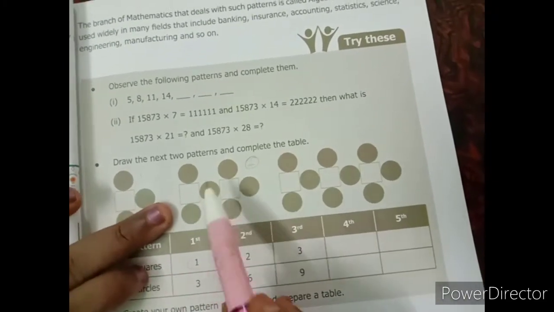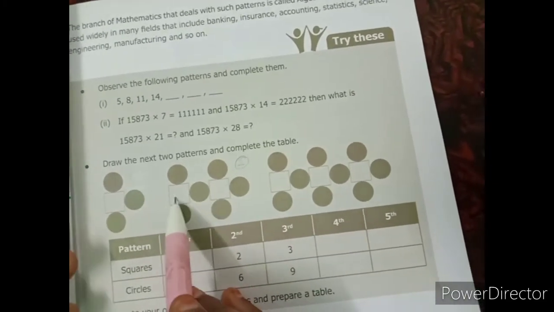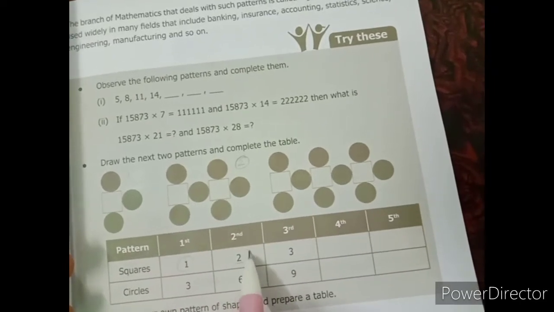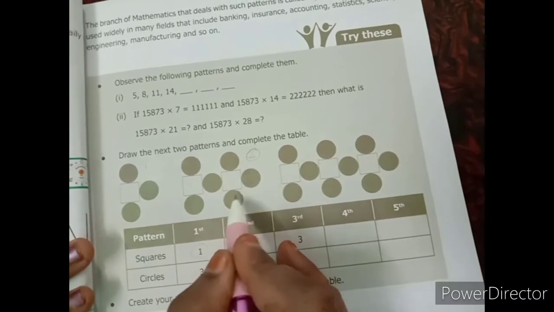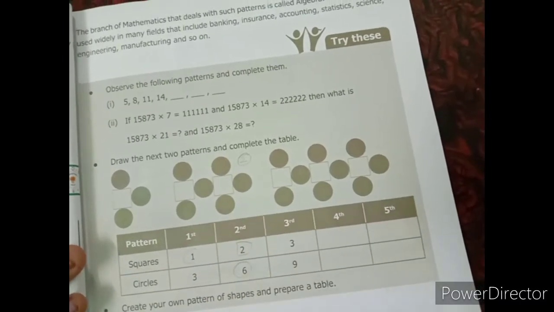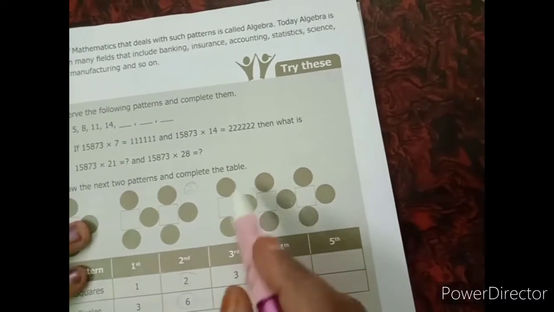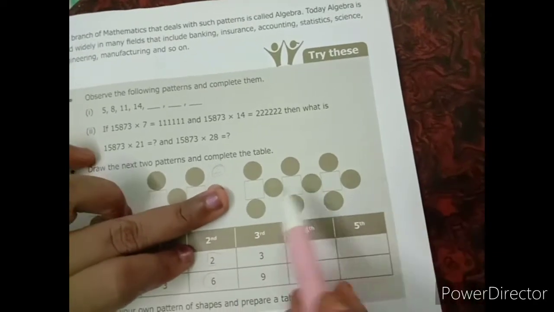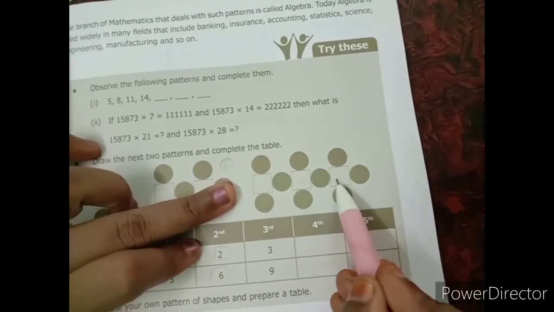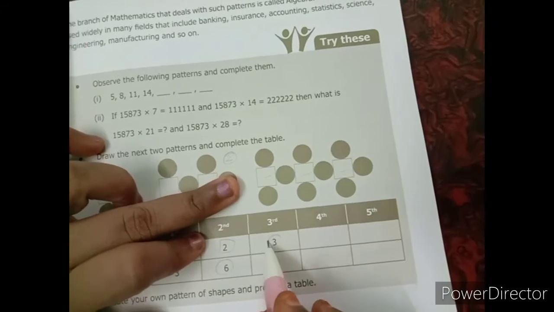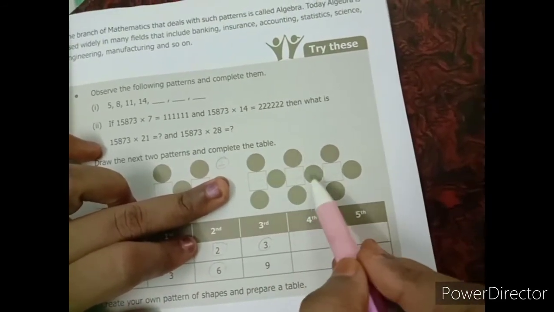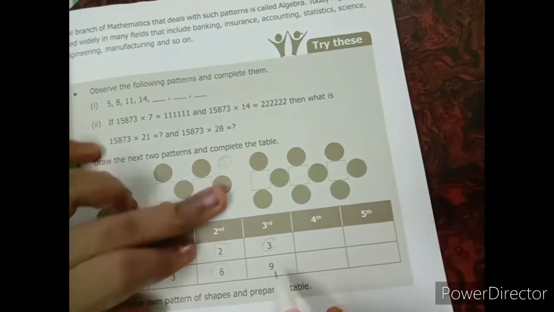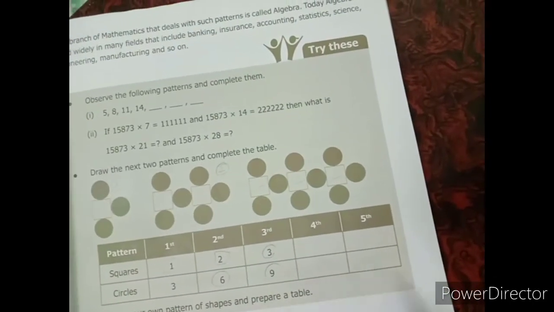For the second pattern, how many squares are used? 1, 2. So 2 squares and 6 circles are used. For the third pattern, how many squares are used? 1, 2 and 3. So we are using 3 squares and 9 circles.